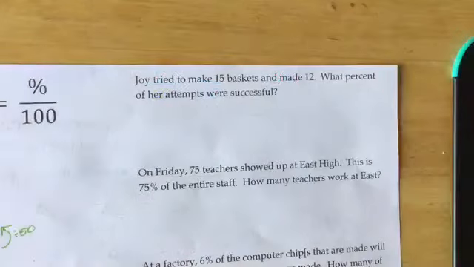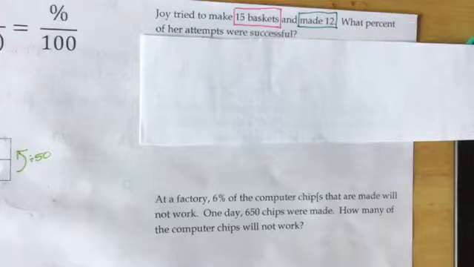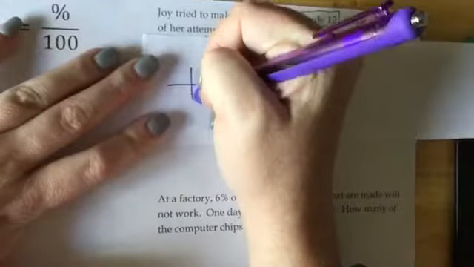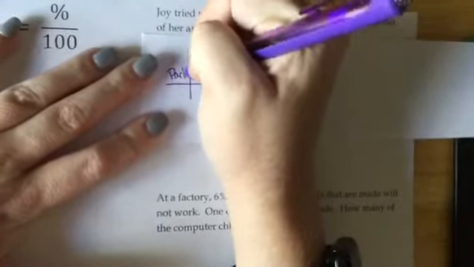Joy tried to make 15 baskets and made 12. What percent of her attempts were successful? So we want to know what percent of her attempts were successful. Joy tried to make 15 of those baskets, so that means 15 is the whole, whereas she actually made 12. That makes it the part. So we are going to do a ratio table for this. We're going to compare part over whole.